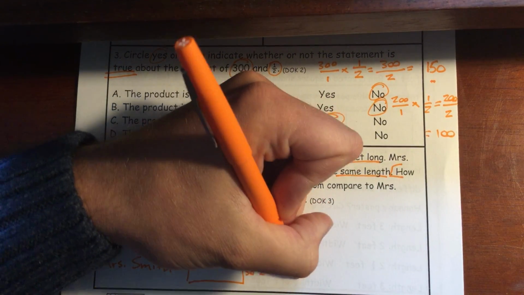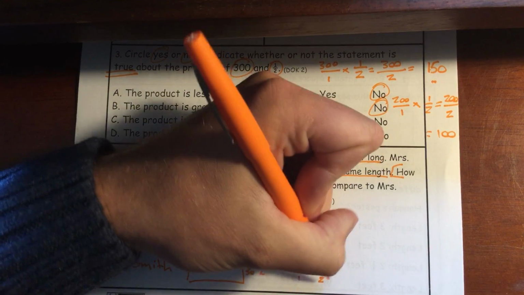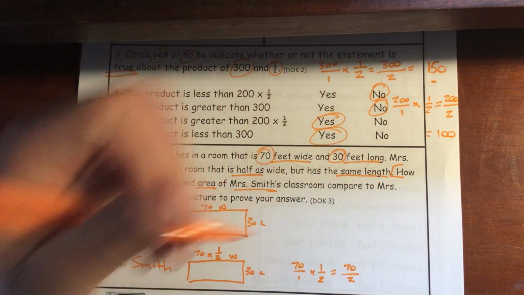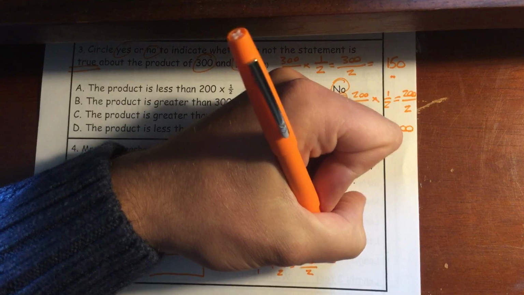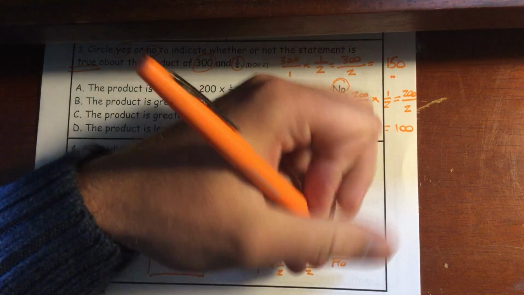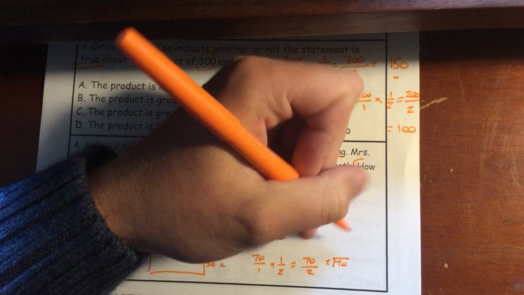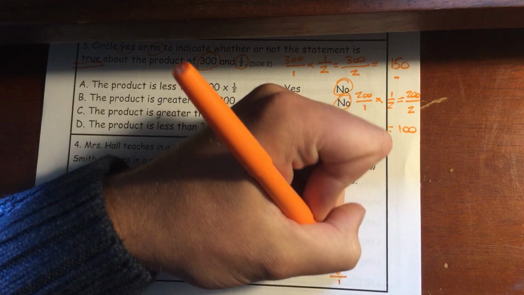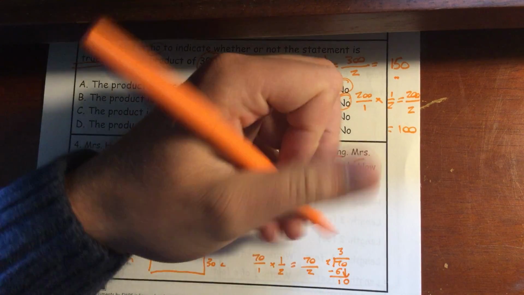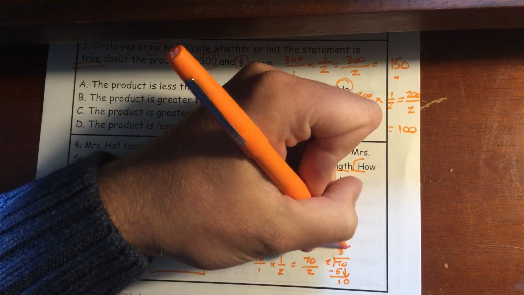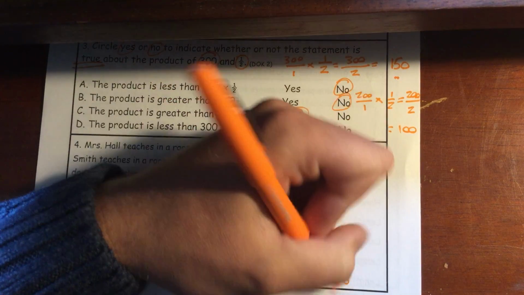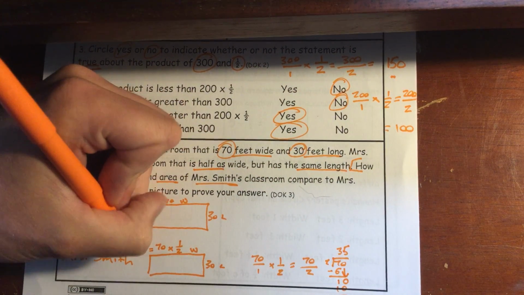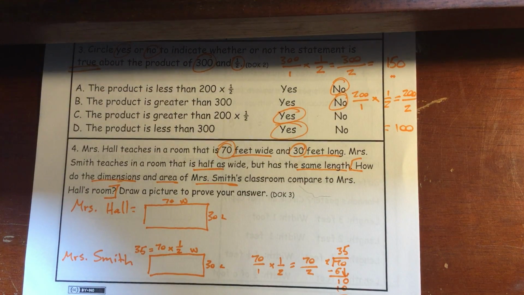So I have 70 wholes times 1/2. 70 times 1 gives me 70. 1 times 2 gives me 2. Okay, 70 over 2. And to actually get that whole number, we're just going to do some quick standard algorithm division. 70 divided by 2. 2 goes into 7 3 times. 2 times 3 is 6. 7 minus 6 is 1. 0 drops down. That's 10. 2 goes into 10 5 times. 2 times 5 gives me 10. 10 minus 10 gives me 0. So I know that Mrs. Smith's width is equal to 35.